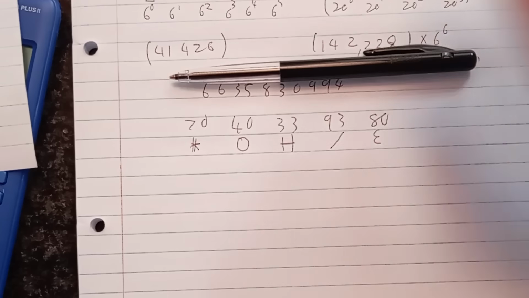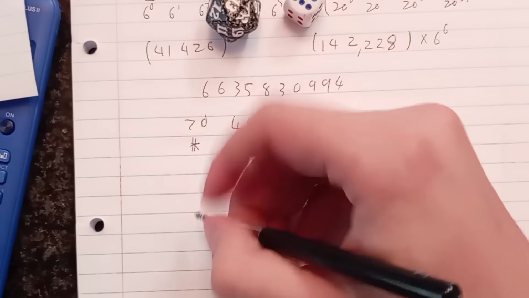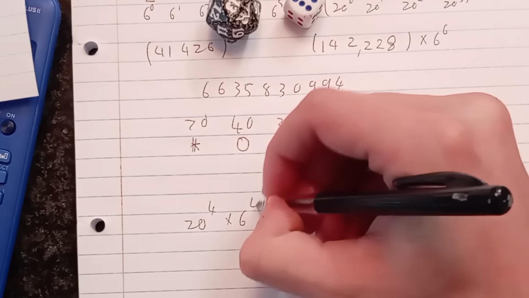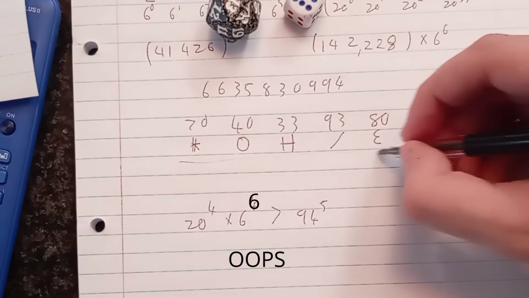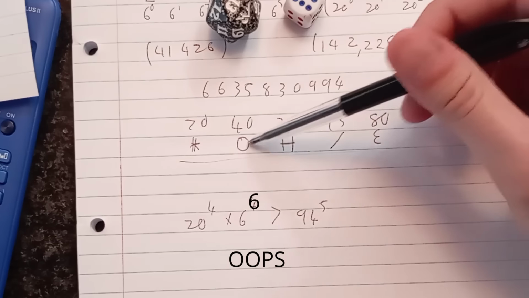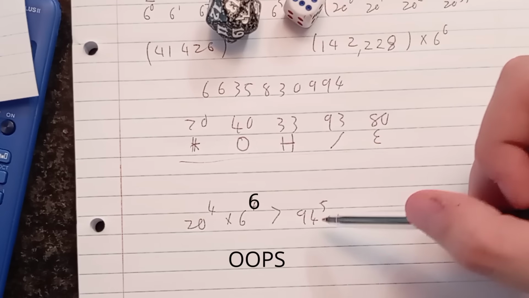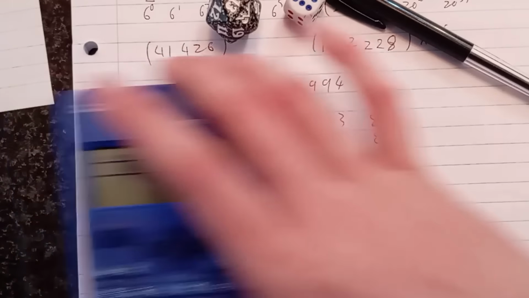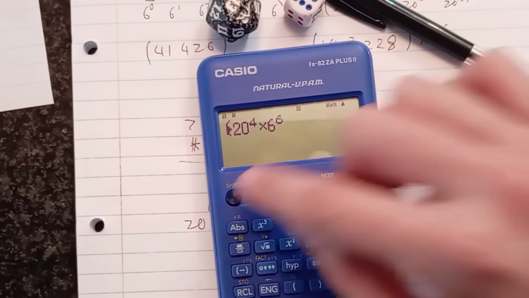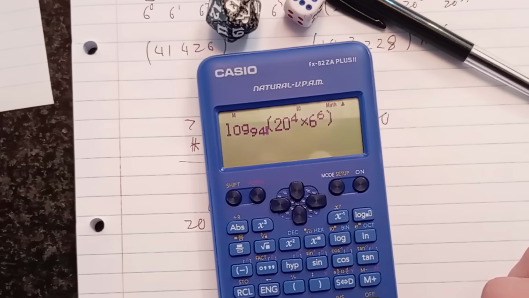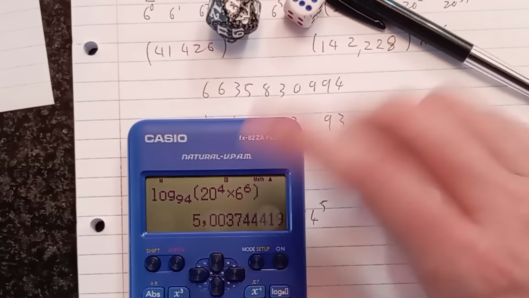So each time you do this, you have a small chance of running into an overflow. This happens because 20 to the power of 4 times 6 to the power of 6 is actually greater than 94 to the power of 5, which is the number we generated here. Star OH slash open curly bracket is actually a number in base 94. But sometimes we have an overflow. We can see that by taking 20 to the power of 4 times 6 to the 6. This will generate, as you can see by taking it to the log base 94, 5 characters and sometimes more.